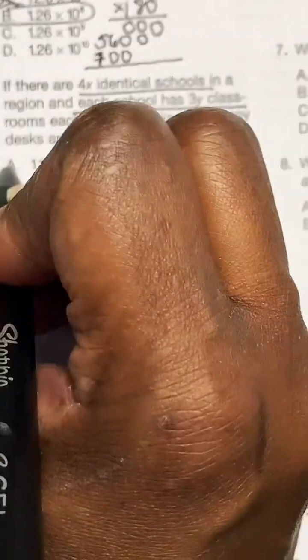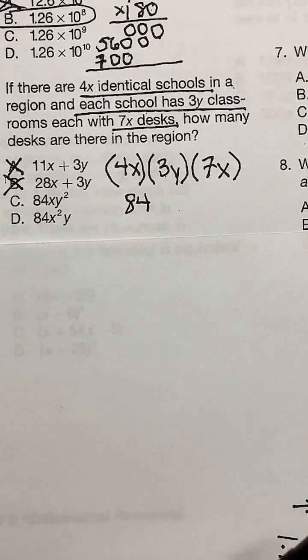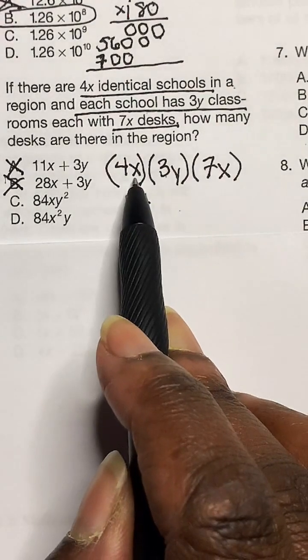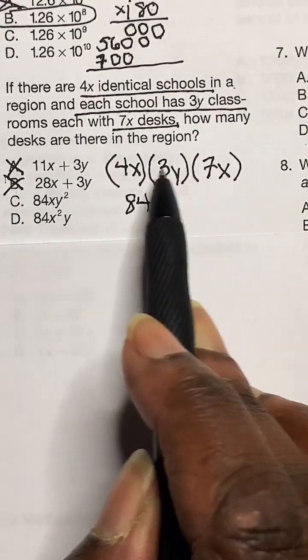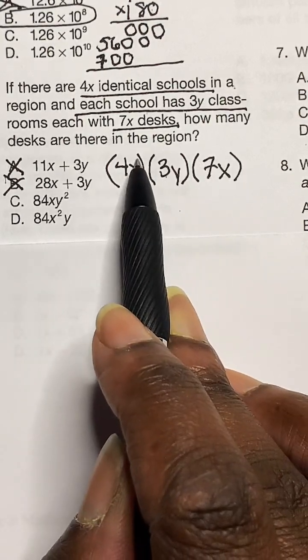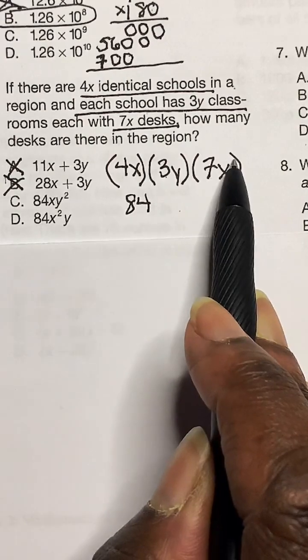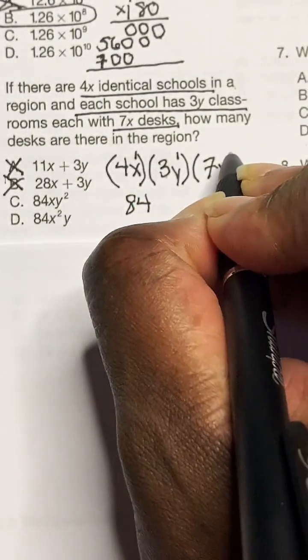So right away, A, B are gone. But now it's up to the exponents. When we have the same base, and I'm looking at my x's, when they have the same base, we add the exponents. So right now you don't see a number that's an exponent, so it's assumed that exponent is a 1.